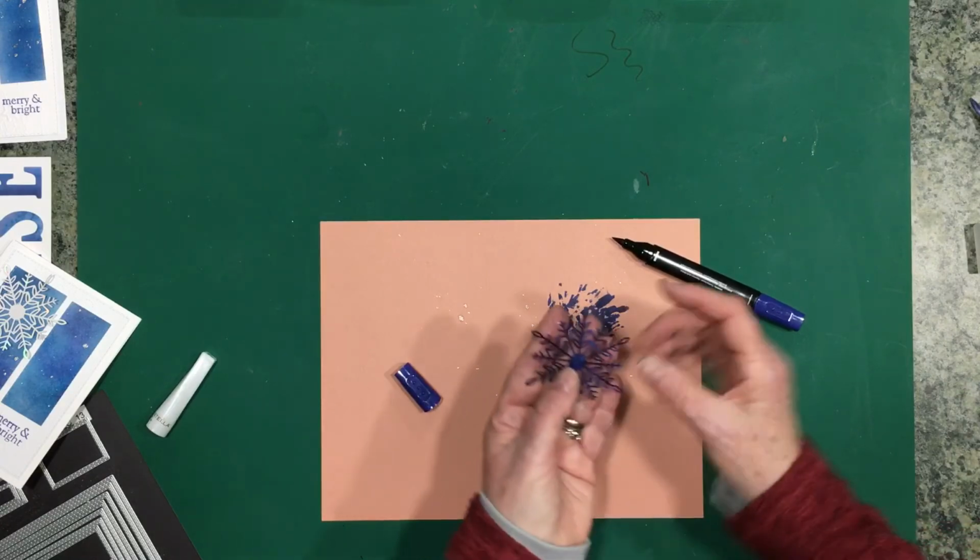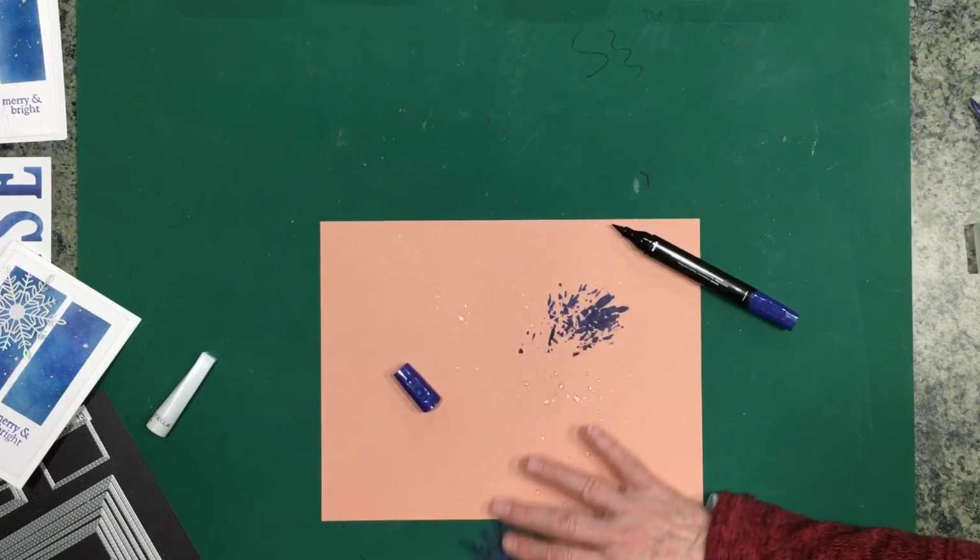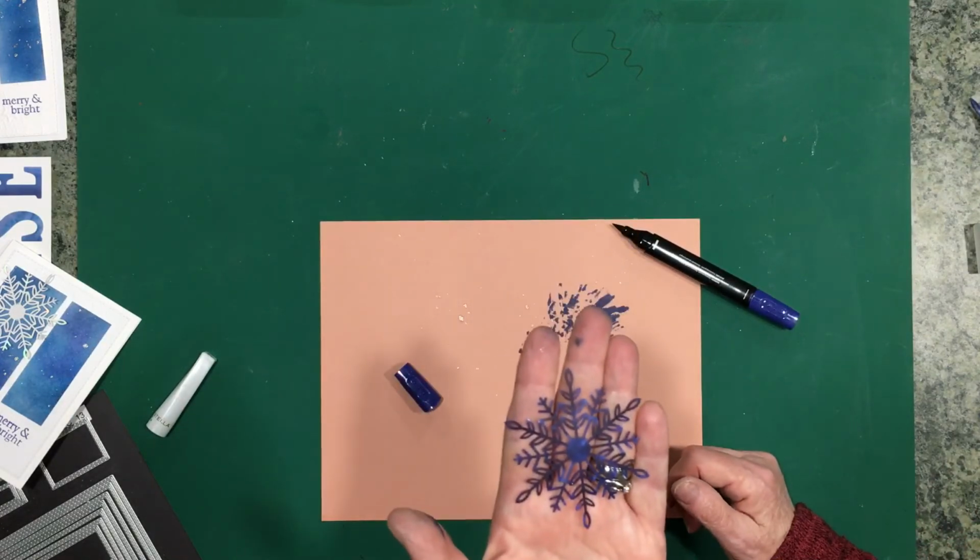Now let me hold this up. Now I can see I skipped a few little places. I'm not going to be real picky here today, but you get the point, right? So now I have custom colored my snowflake.